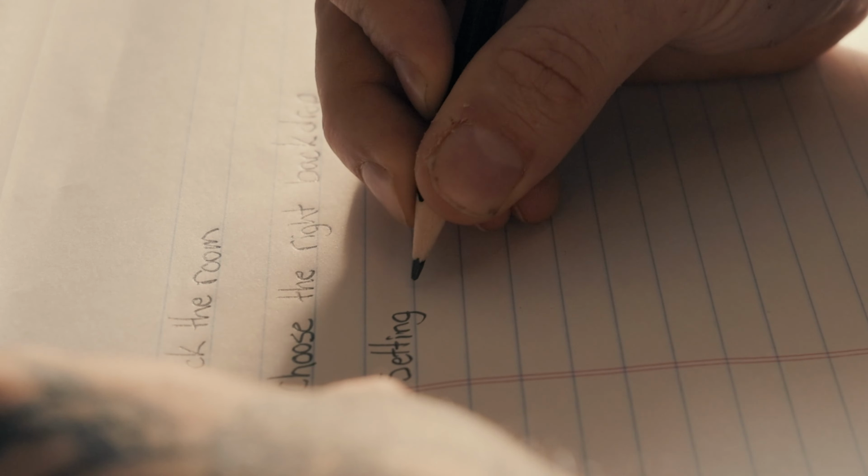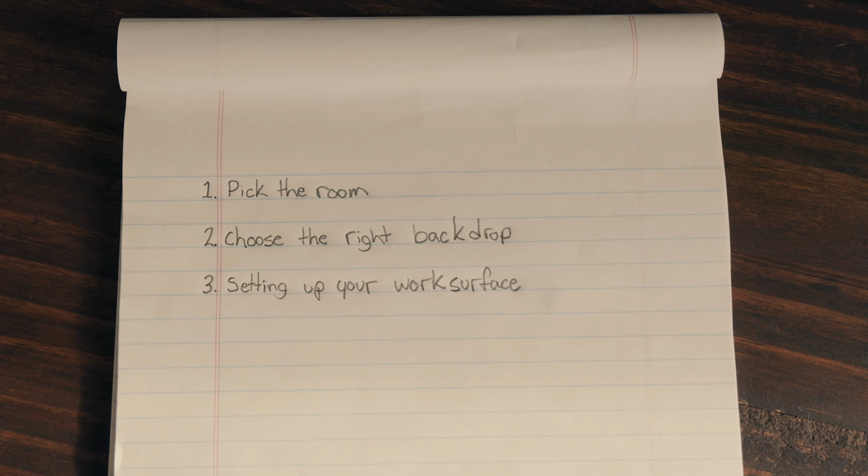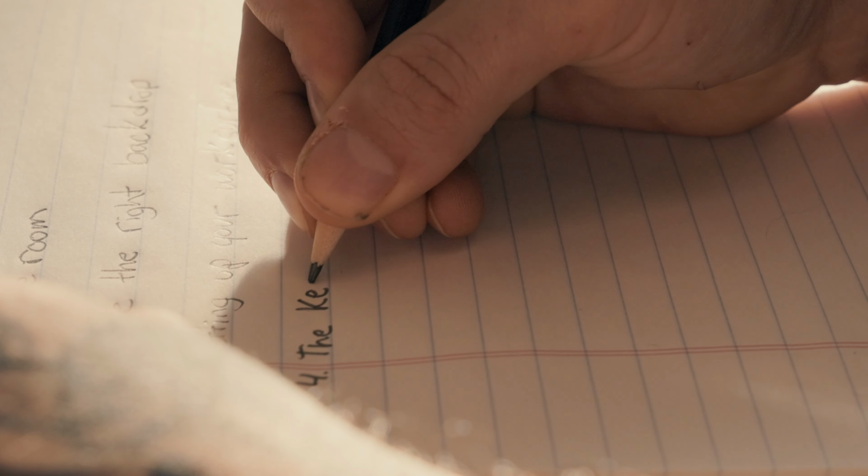Step 3. Setting up your work surface. Now that we've picked our room and set up our backdrop, it's time to figure out our work surface. I'll be using a table with a mirror on it for that clean reflection. When doing this, it's important to make sure you have enough space between your backdrop and your work surface. I like to keep at least 6 feet of distance between my work surface and the backdrop. Not only will this create depth, it also keeps my light from spilling onto my background.